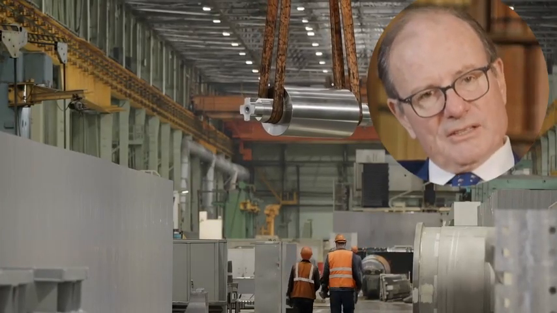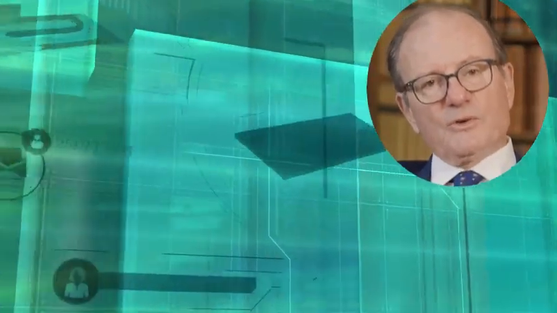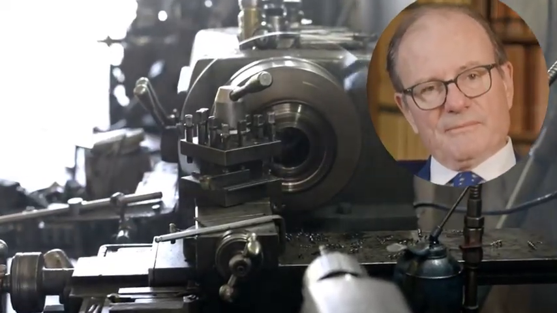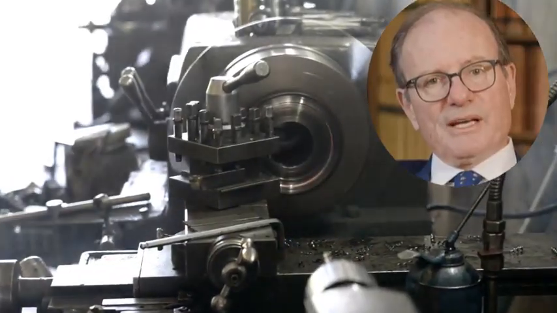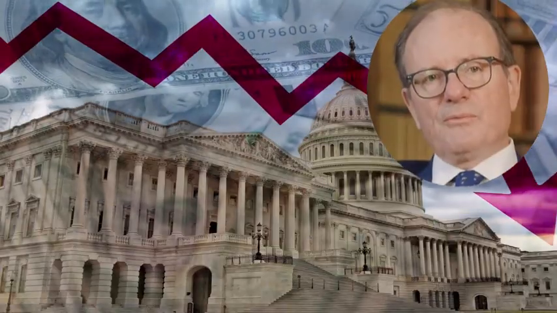Factories operated around the clock, and millions of workers were employed in manufacturing and related industries. The growth of industrial production not only supported the war effort, but also strengthened the American economy. By the end of the war, the United States had developed one of the most powerful industrial systems in the world.